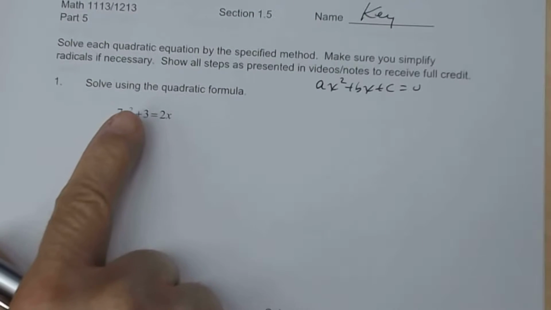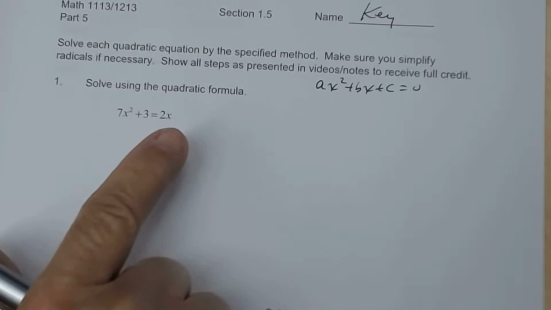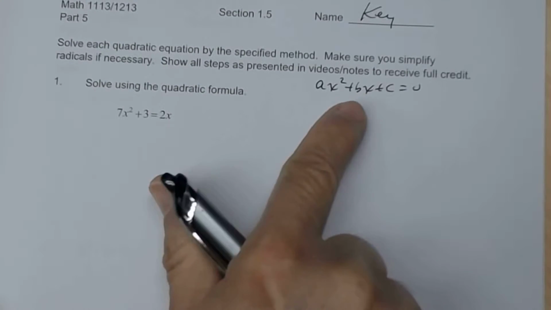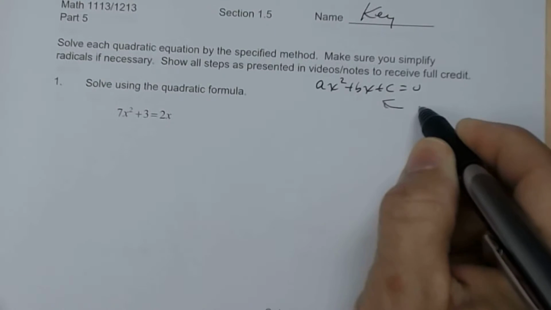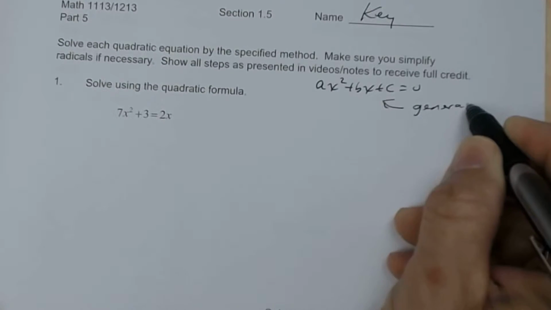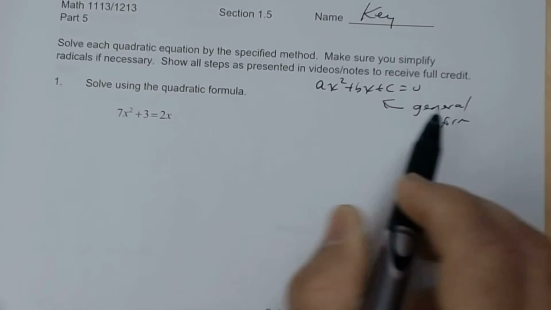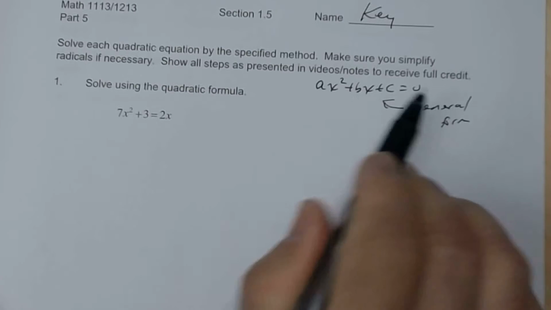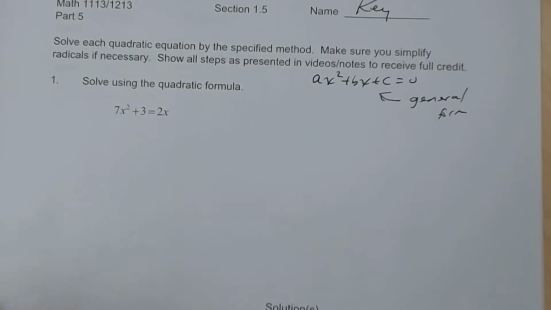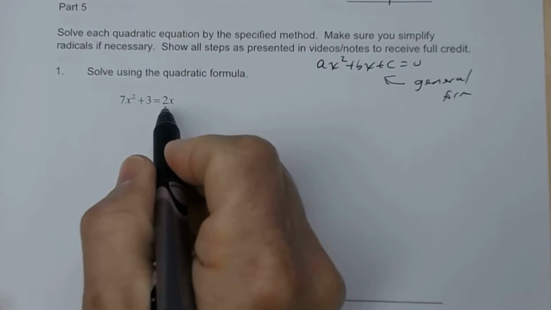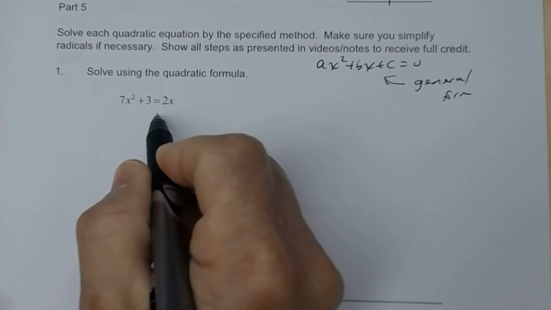Now when solving using the quadratic formula, you want to make sure it's in general form, and that's general form right here. Basically you're going to get all the terms to one side and 0 on the other. In this case, I'm going to subtract 2x from both sides.